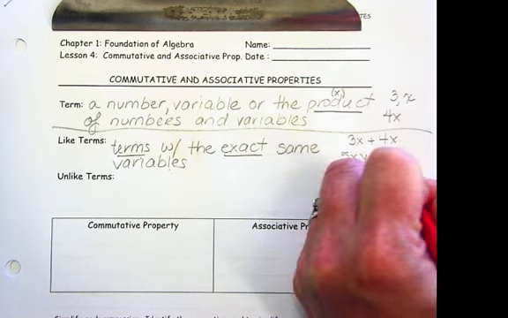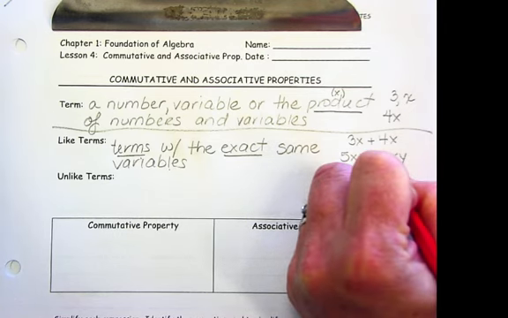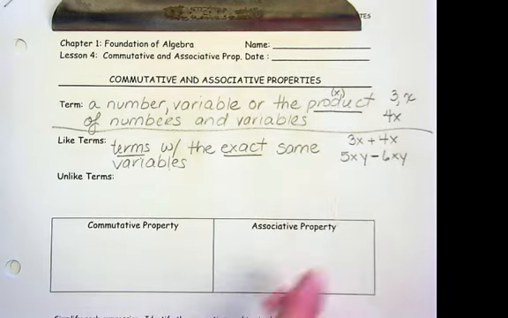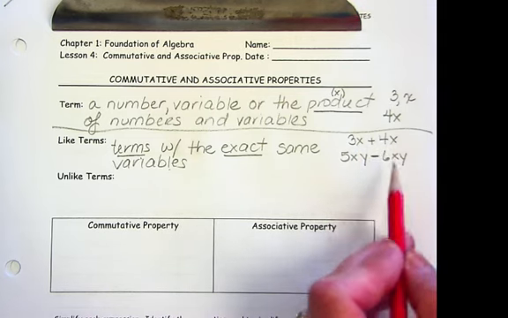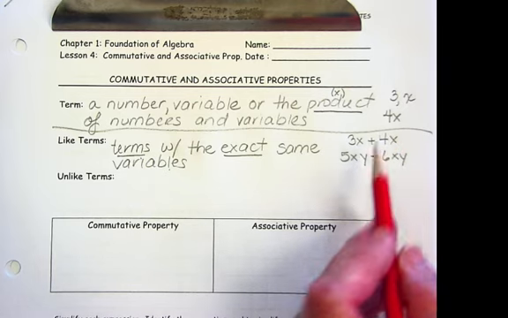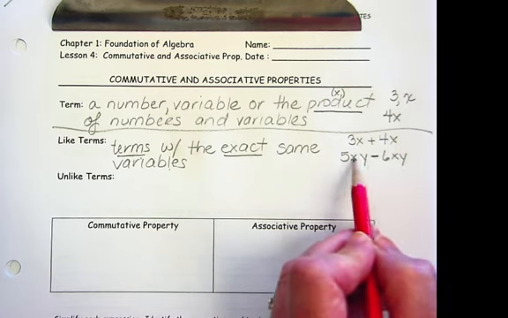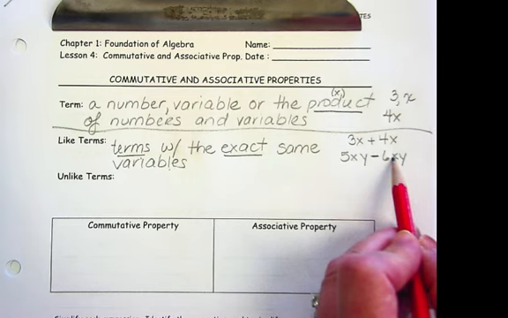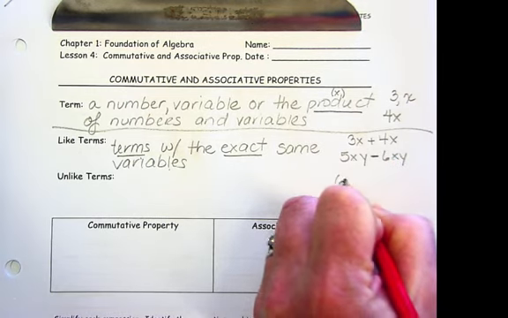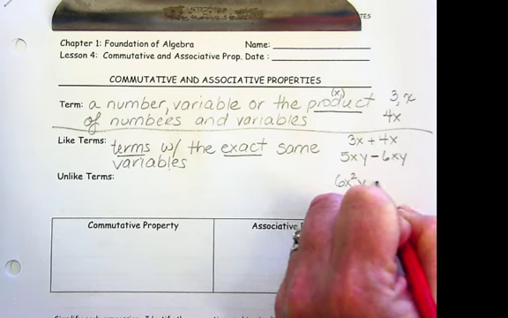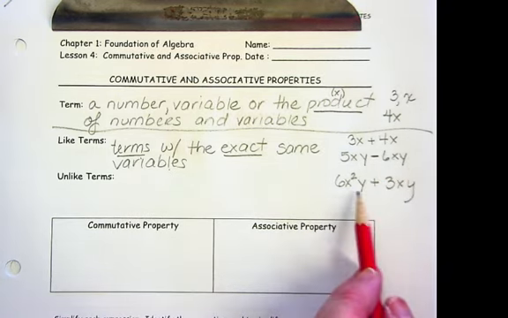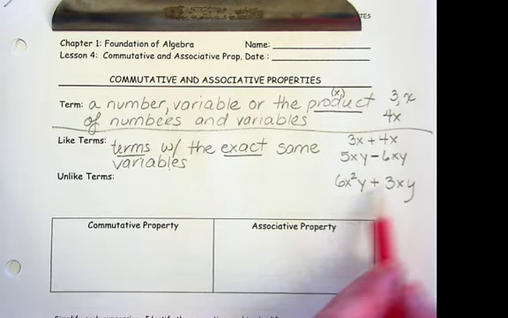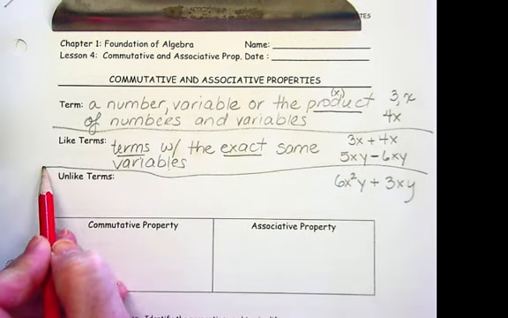5xy and 6xy. I might have a subtraction sign between them. This is one term plus another term, and they're like because they have the exact same variables. Even though this has two variables, this has the exact ones. Now what if I were to write 6x squared y plus 3xy? Are these like still, or are they unlike? Hopefully you said unlike, and I'll draw my line that separates the two.